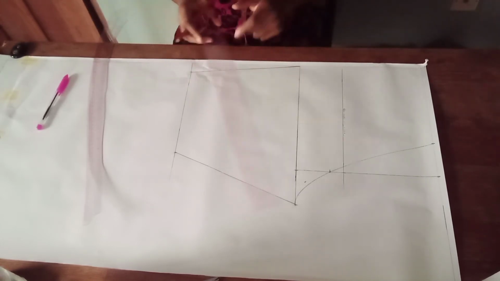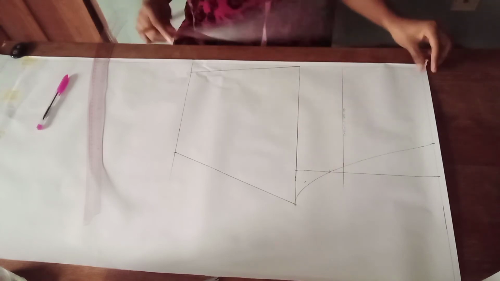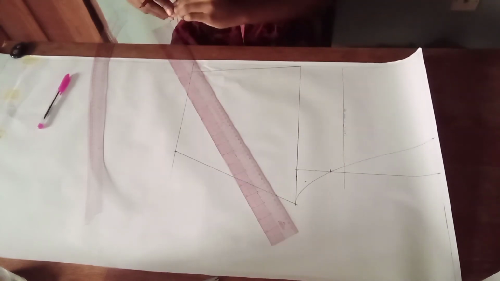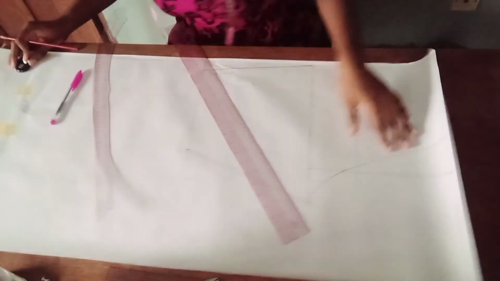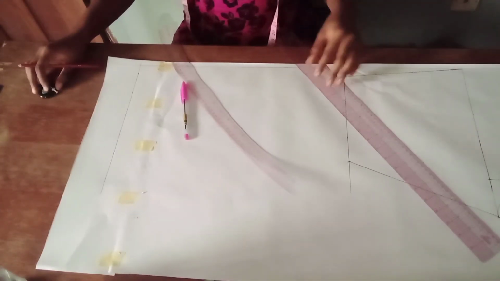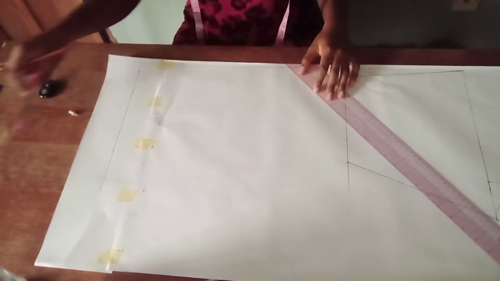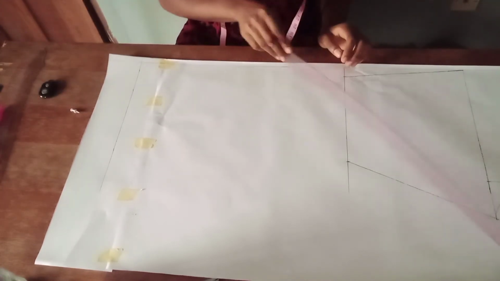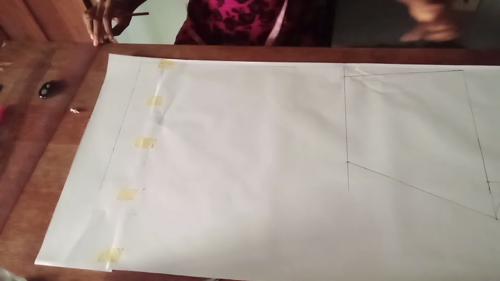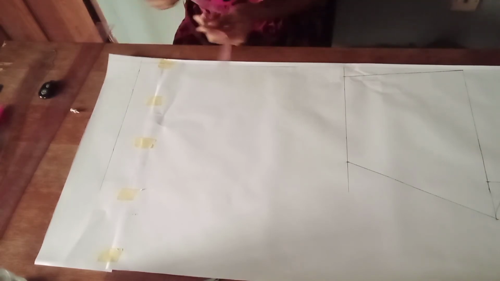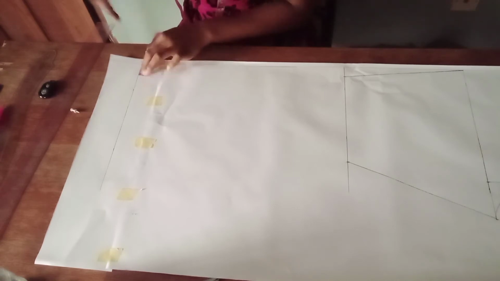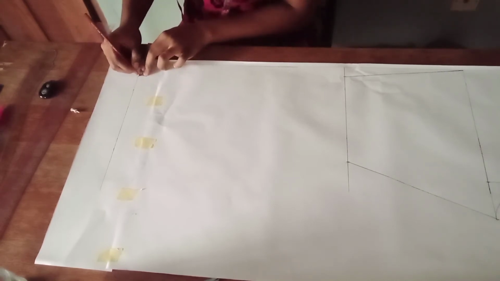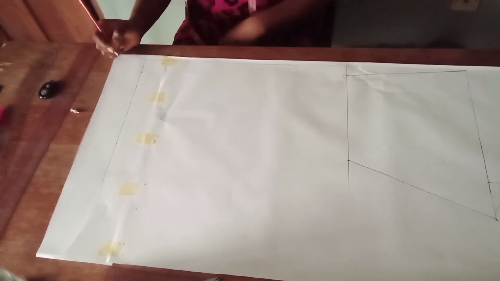Then for the round ankle, that's the bottom part, I'm going to come in by, here I came in by 1 inch, so here I'm going to come in by 1.5 inches. 1.5 inches here. It's going to give it a nice shape.